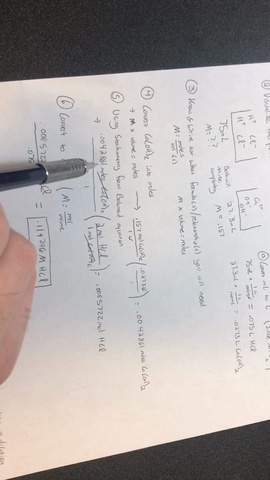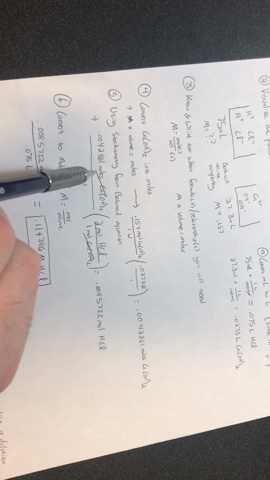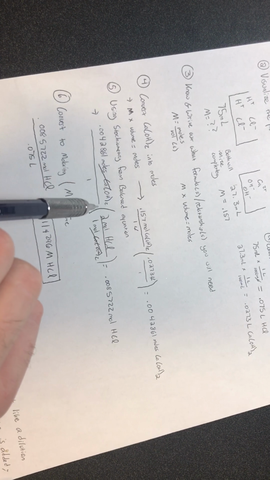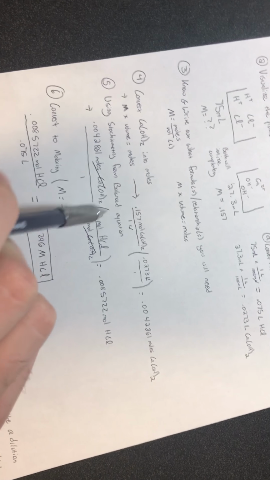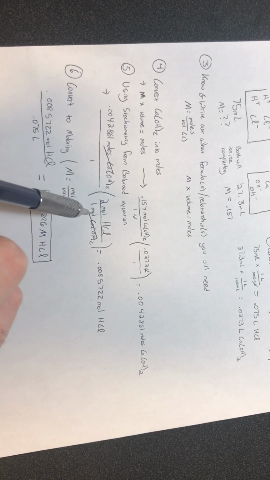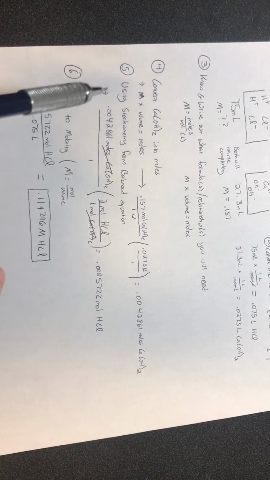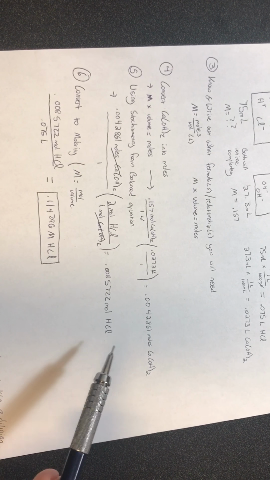So we use the number we found of moles of calcium hydroxide and multiply it by the molar relationship in the balanced equation, which is 2 moles of hydrochloric acid for every 1 mole of calcium hydroxide. And from there we get this number of moles of hydrochloric acid.